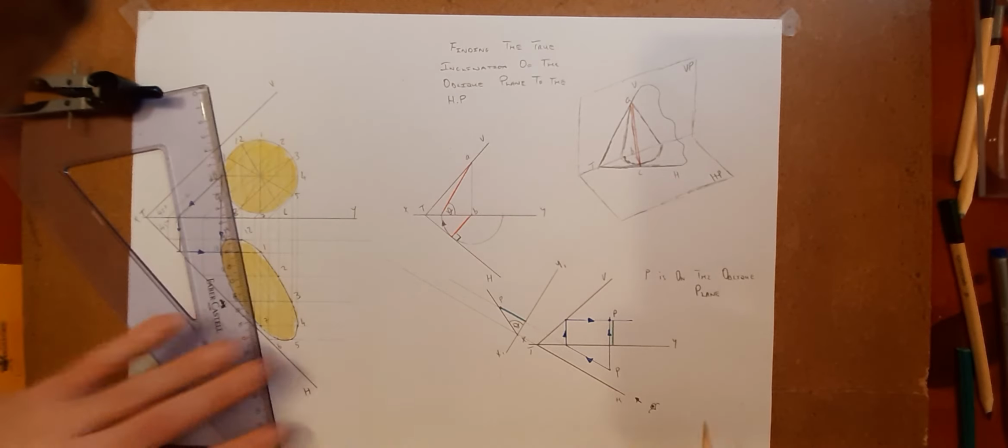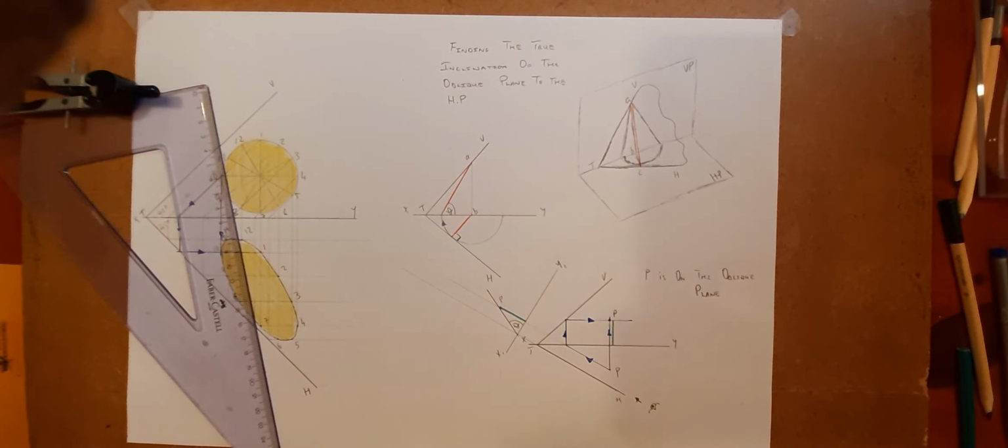This one works on the principle that even though we know planes go on forever, you are looking at the line I have drawn, the horizontal trace, that is the true length, the portion I've drawn.